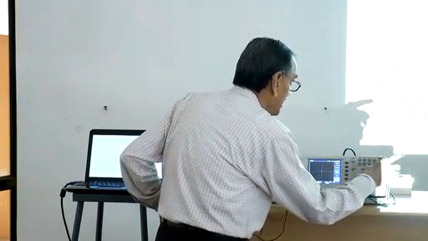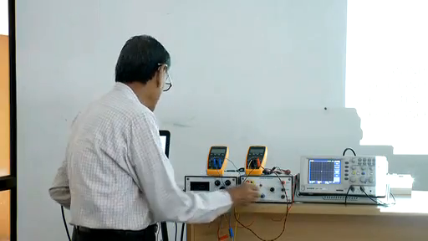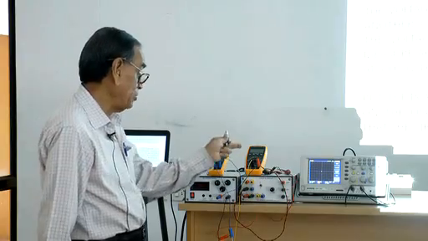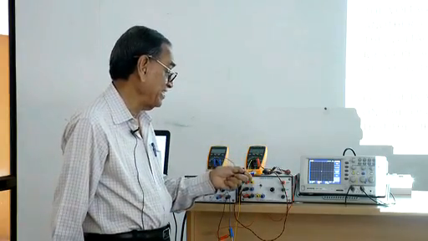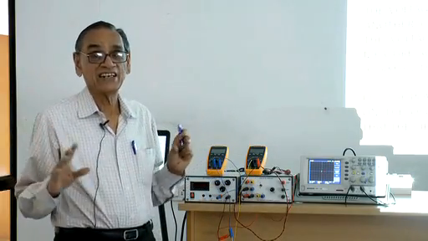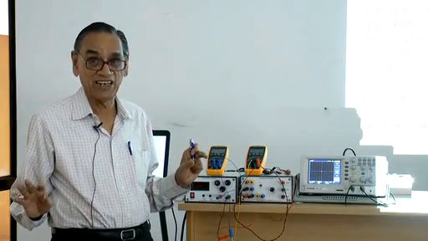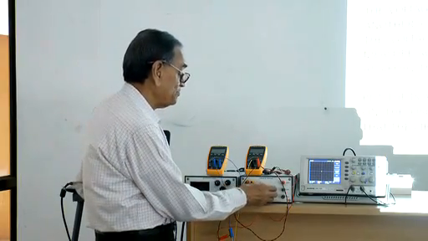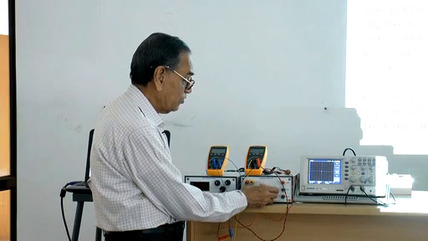And then I put this pot at the extreme left. When I put this pot at the extreme left, you see that I get a dot at the origin. That means no AC voltage comes across C2, no AC voltage comes across C1, there are no oscillations. Now I will turn the pot and you will see what happens.